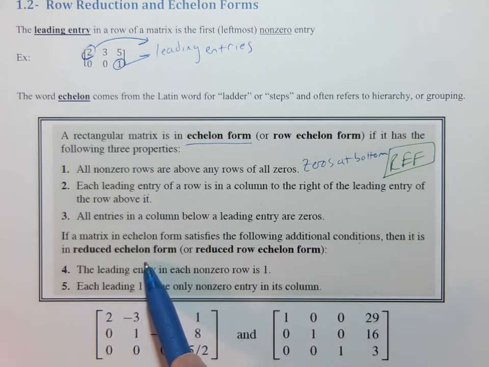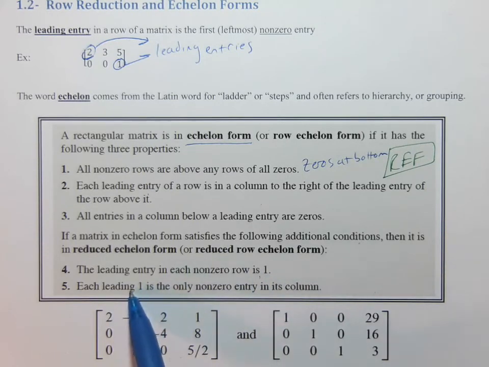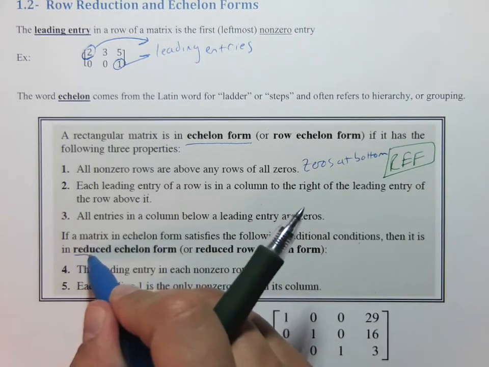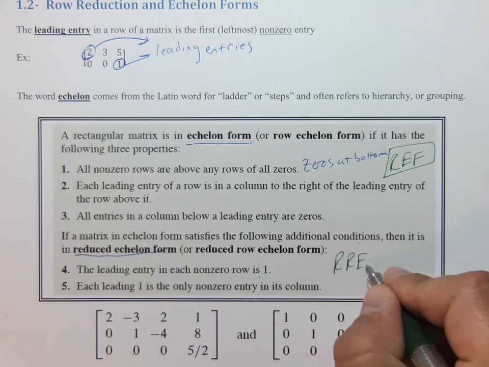Reduced row echelon form takes it a step further. So a matrix is in reduced row echelon form if it's in echelon form, but also the leading entry in every non-zero row is 1, and that 1 is the only non-zero entry in the column. Okay, so that's called reduced row echelon form. So it's fully reduced is what we might say, and I'll abbreviate that RREF.